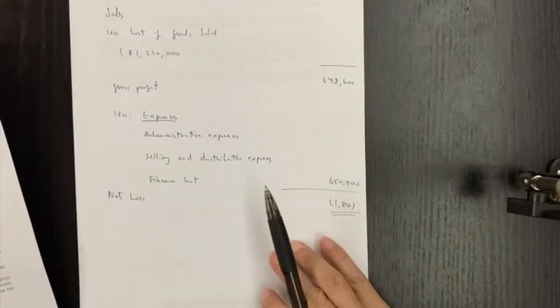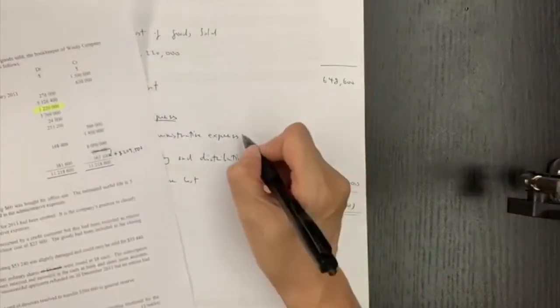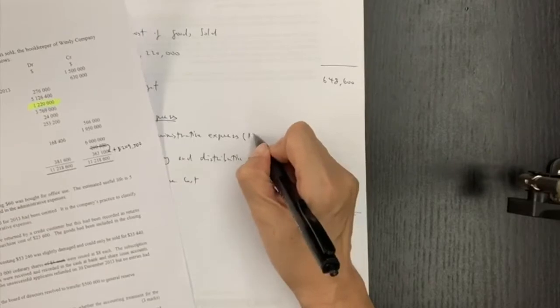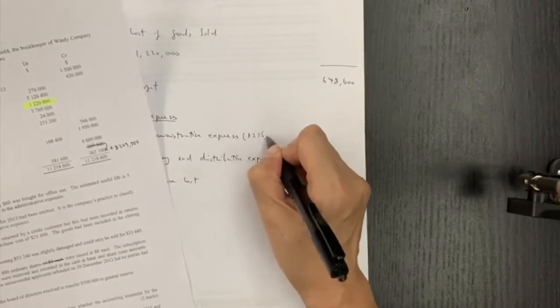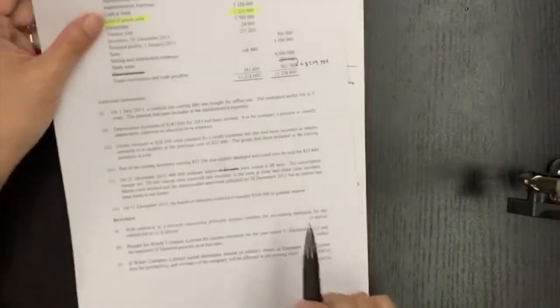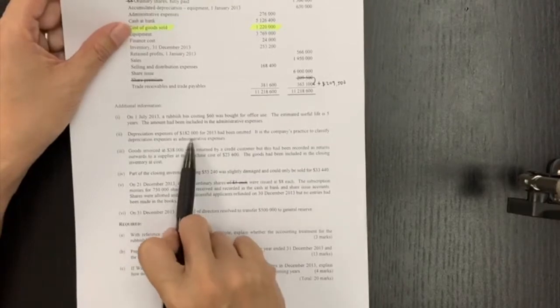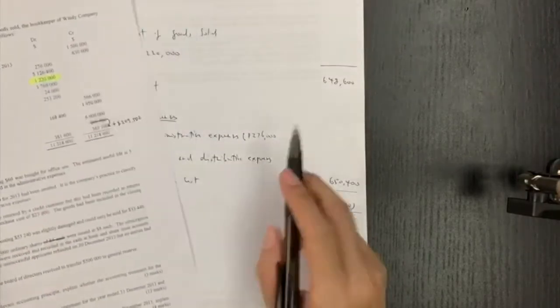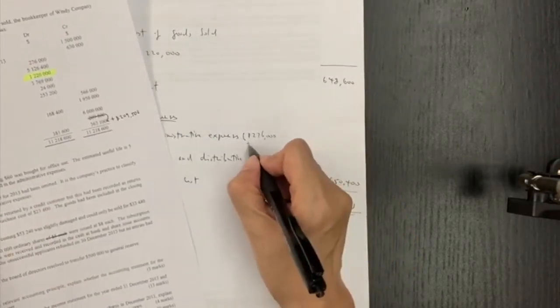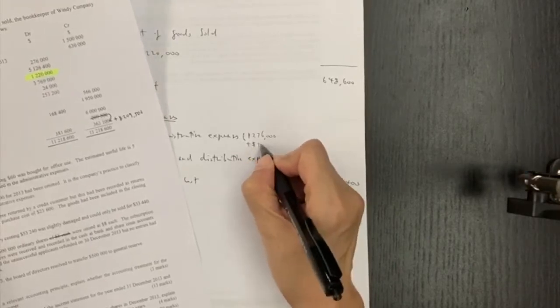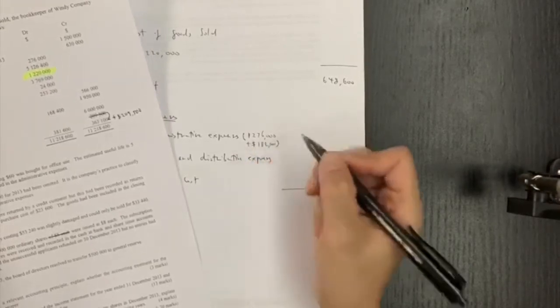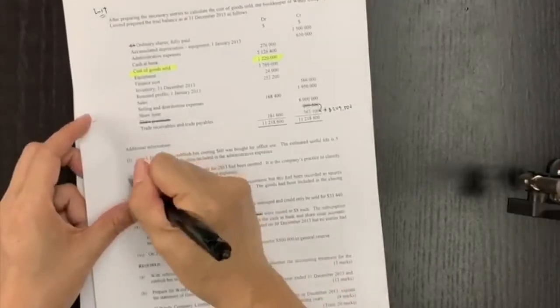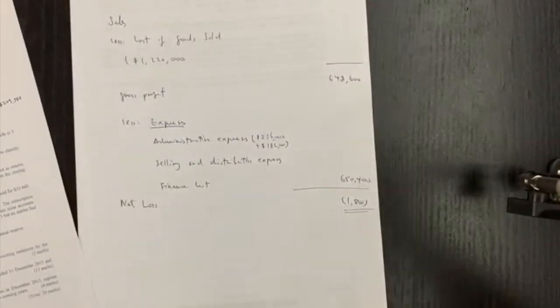And then I go to my income statements. I start with this 276,000. And this depreciation being omitted, that means administrative expenses is too small, so I have to add another figure for this depreciation. Okay, so now this is about point number 2.